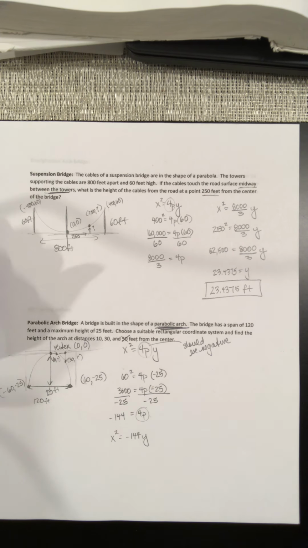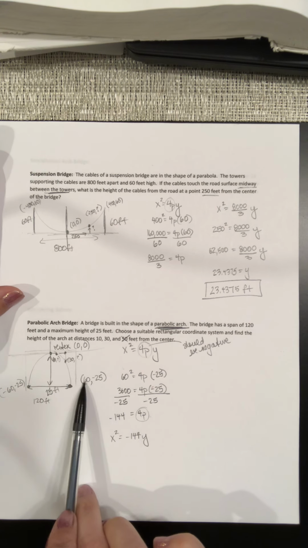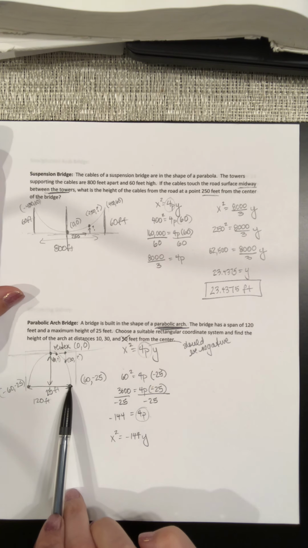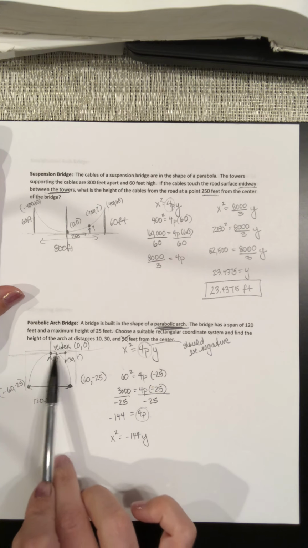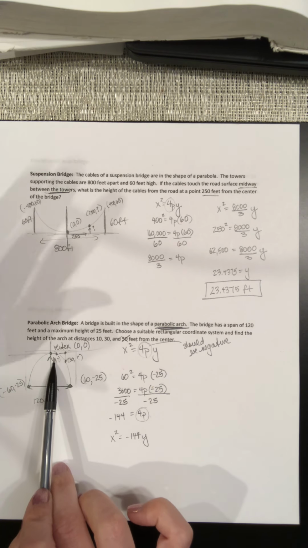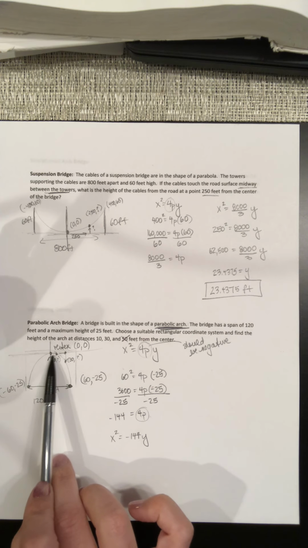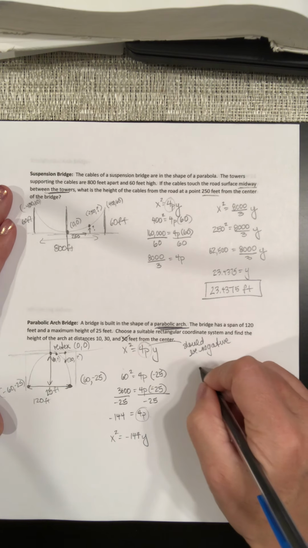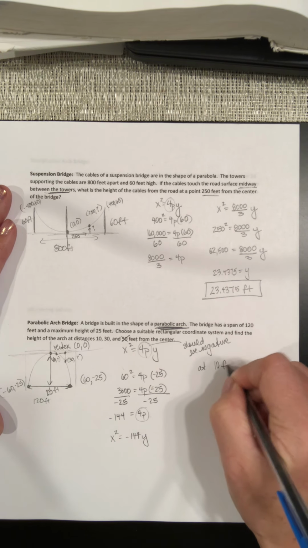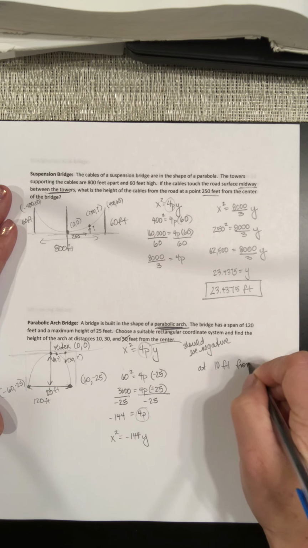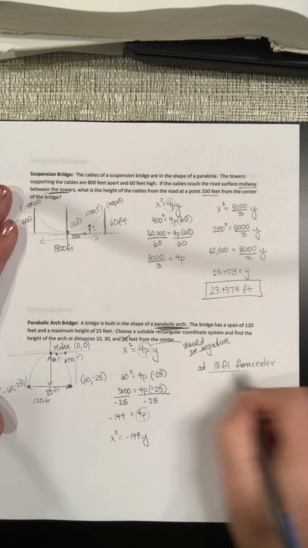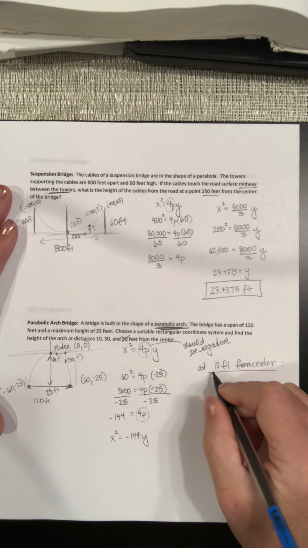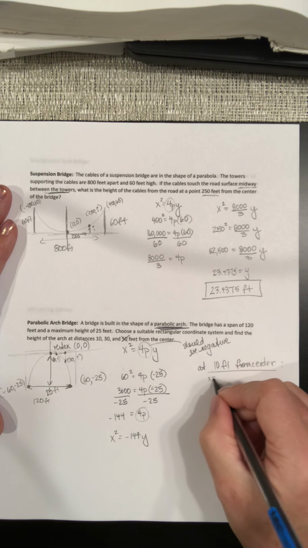Okay, so I plugged my 4p into my equation, so that's what I'm working with. Now I use my point, remember it was 60 across, negative 25 down. So now I'm going to solve here. What's the y value at a distance of 10 from the center? So at 10 feet from center. We're going to do this twice, okay. So this is when x is 10.